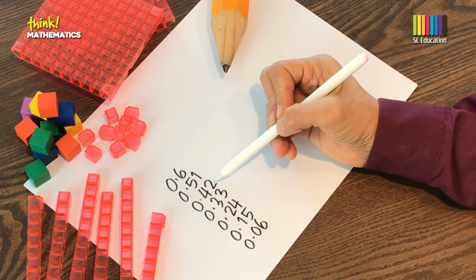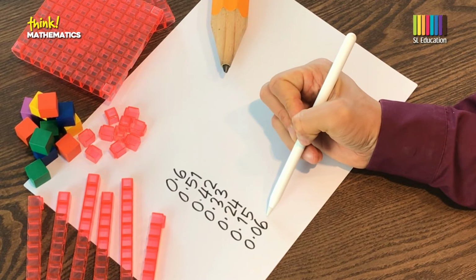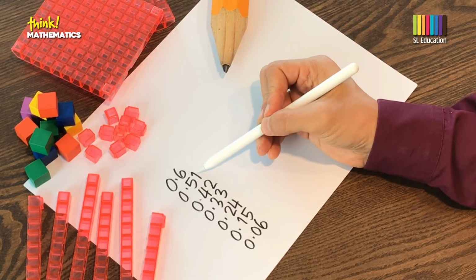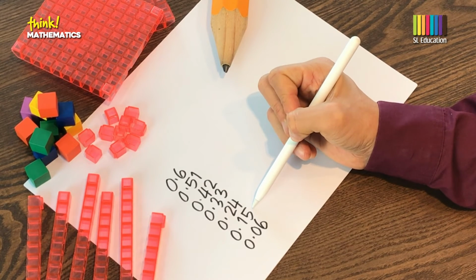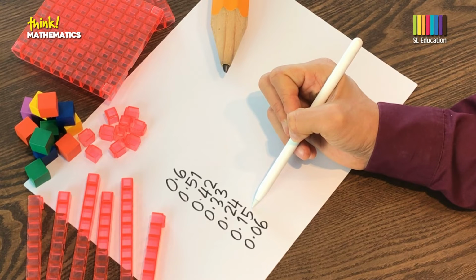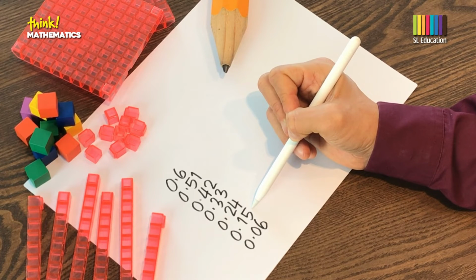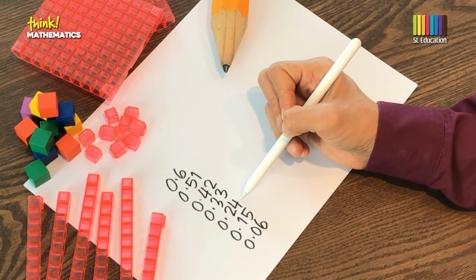Can we divide each number easily by 3? We have done this, we have done that, we have also done this. How about 15 hundredths divided by 3? Is 15 divided by 3 easy? So you can figure out 15 hundredths divided by 3. How about 24 hundredths? Is 24 divided by 3 quite easy?